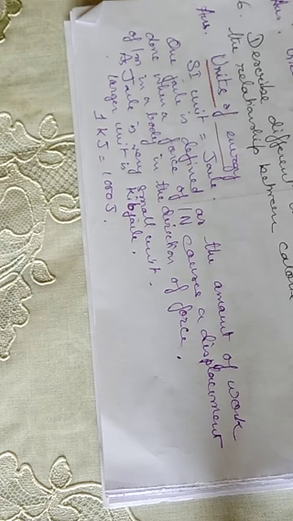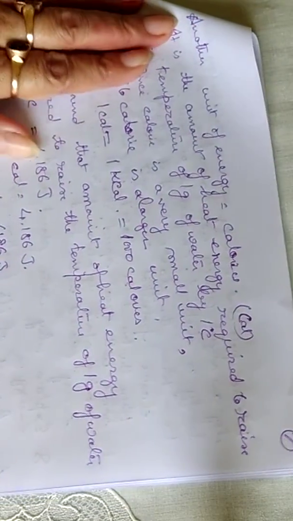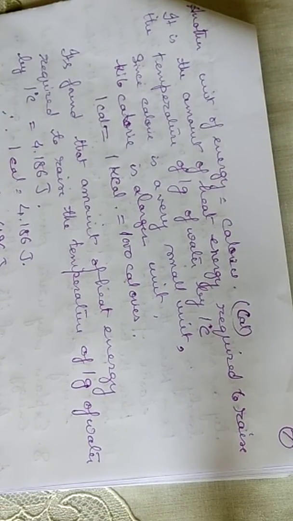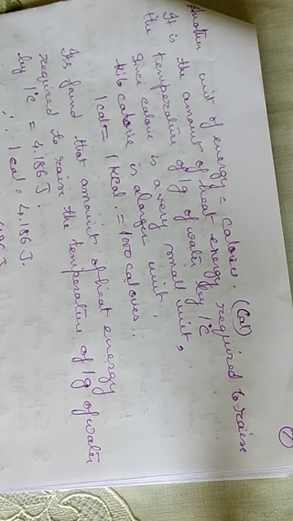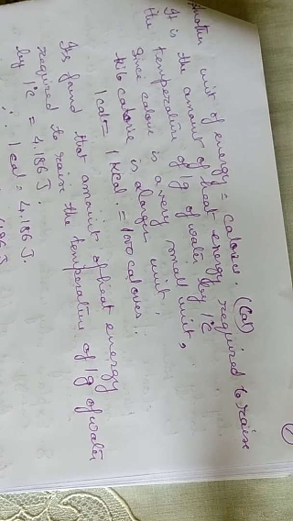As joule is a small unit, a larger unit is the kilojoule. 1 kilojoule is equal to 1000 joules. Another unit of energy is calorie, that is cal, and joule is represented by the symbol capital J. Kilojoule is represented by capital K, then capital J.